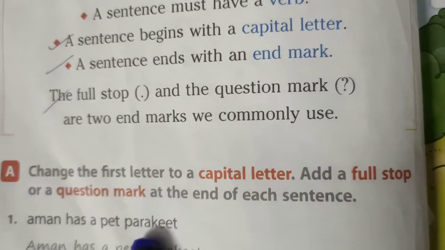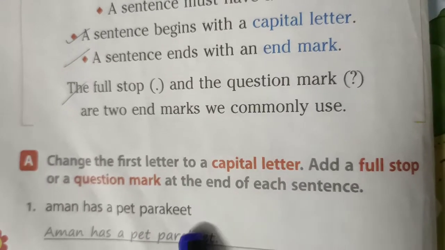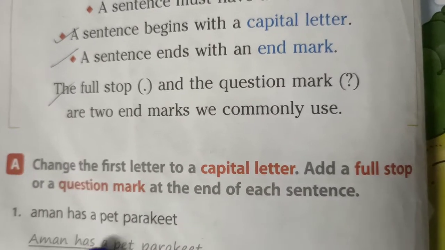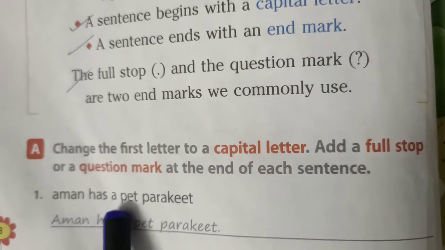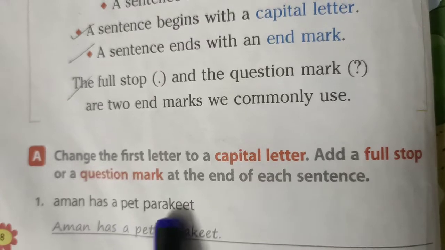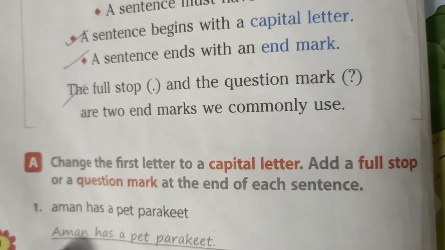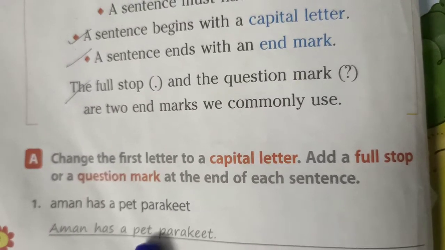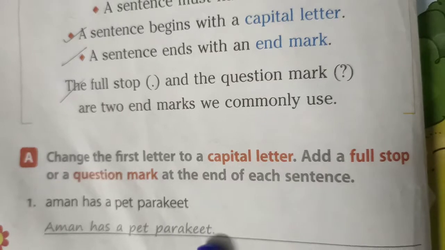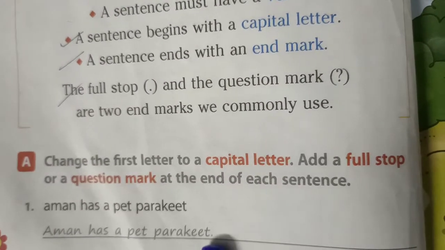See, change the sentence. If we need a question mark, you put a question mark. If we need a full stop, we put a full stop. See, a man has a pet parakeet. A sentence starts with a capital letter: A man has a pet parakeet. Full stop. It is a complete sentence. Start with the capital letter, end with the full stop.